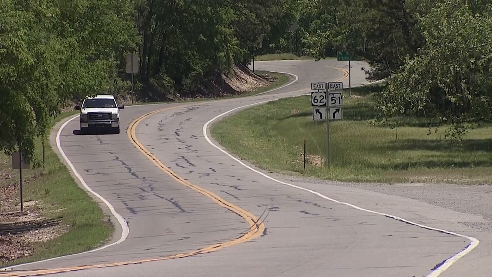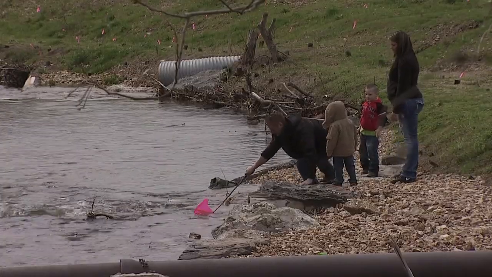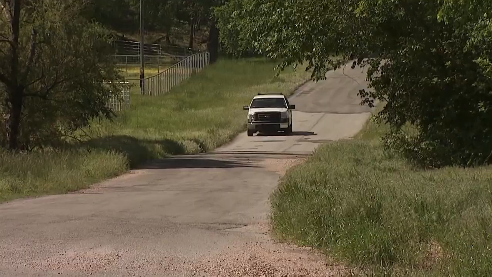But when we're driving on a curvy road, if we don't slow down, momentum is going to take us right off the road and into the ditch. Water is the same way. The curves or meanders of a stream slow down the flow.